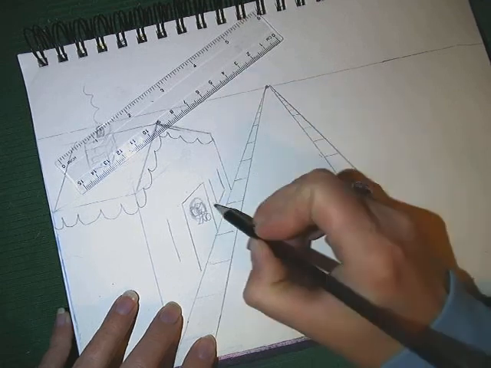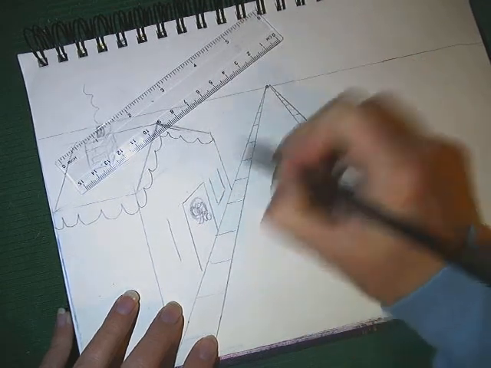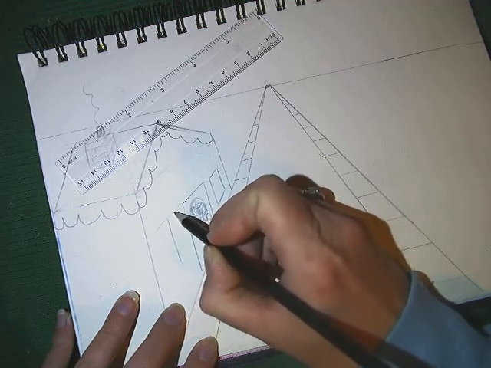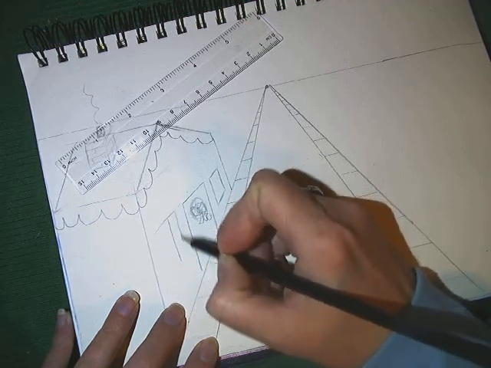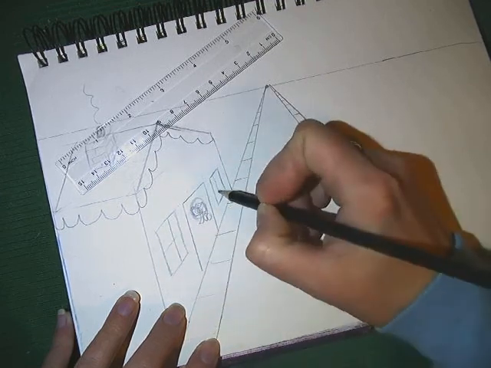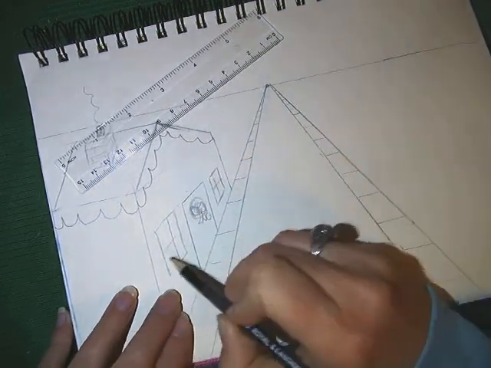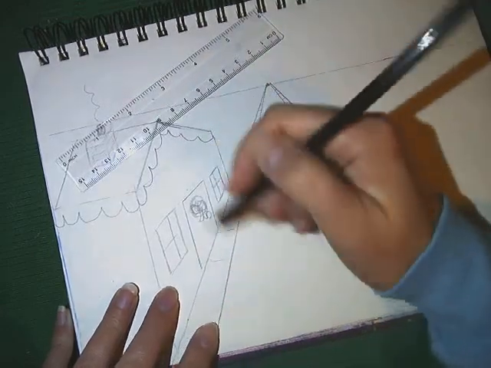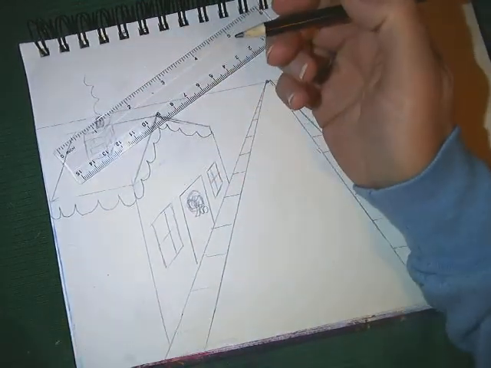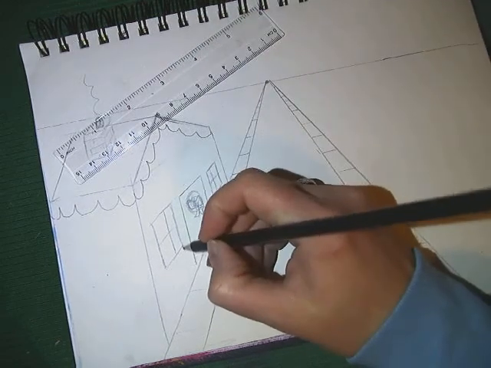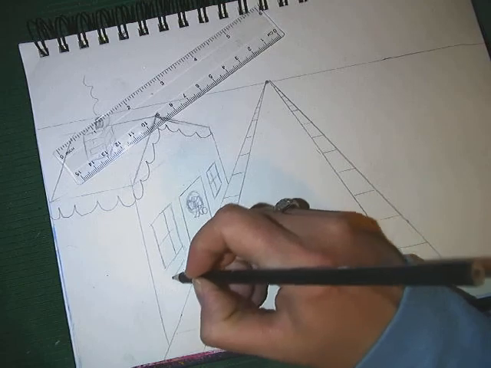And you want the lines of your window to be aiming towards that dot also. Ooh, that window. I didn't do a very good job. Here we go. So all my lines are kind of aiming towards this dot. Let's see. I feel like this needs to be longer in order to line up with that one.